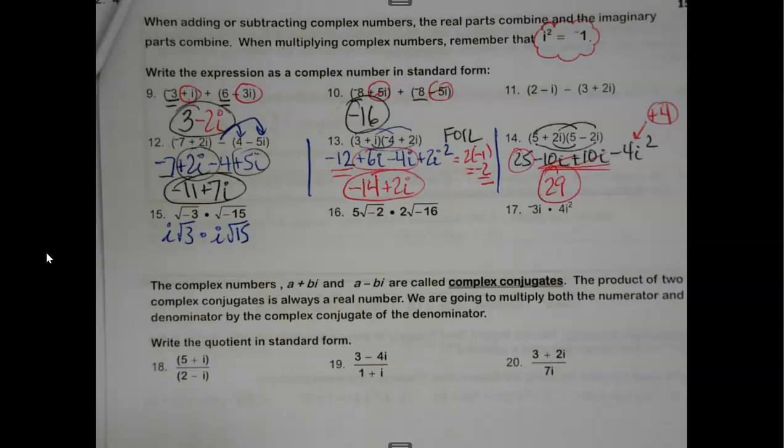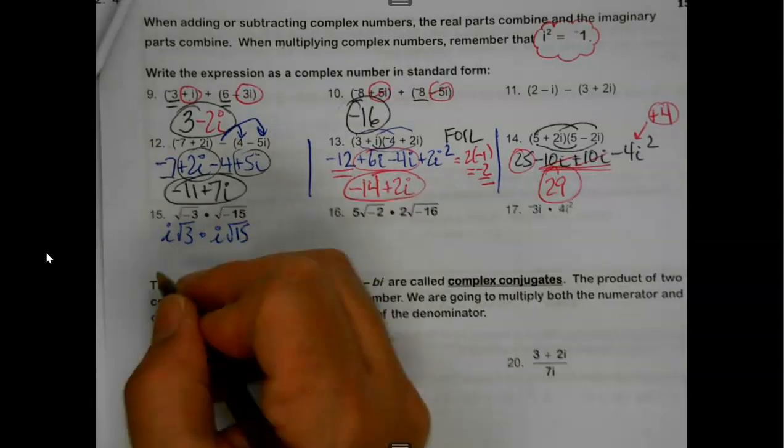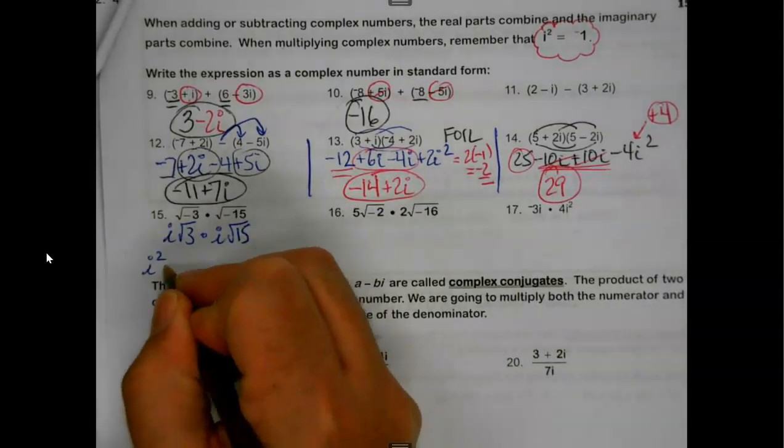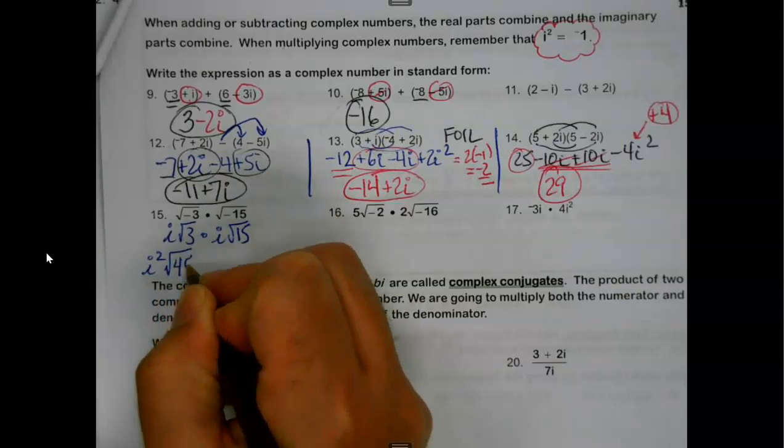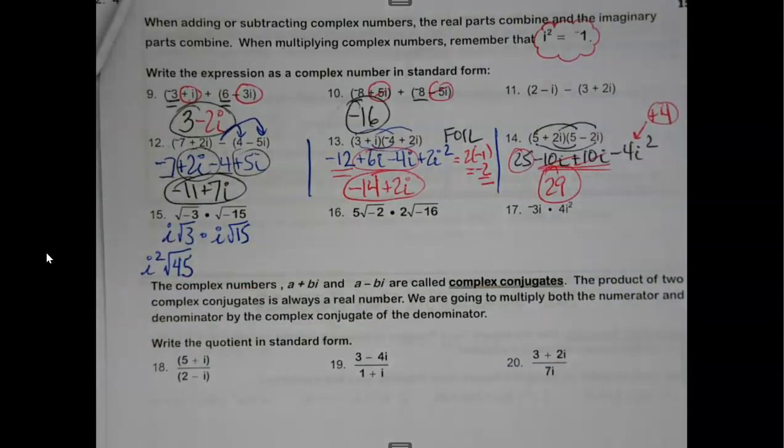Once I've taken those i's out, now I can go ahead and multiply what's underneath the radical, whatever operation that is. I can multiply, divide, do whatever I need to do. And if your radical breaks down, it doesn't have to just be a perfect square.